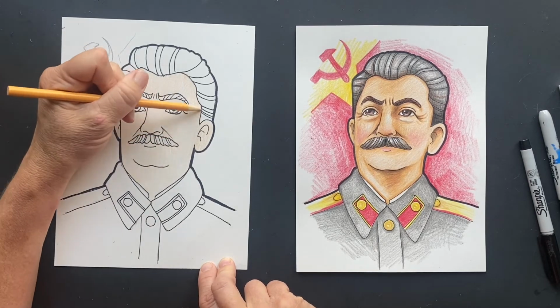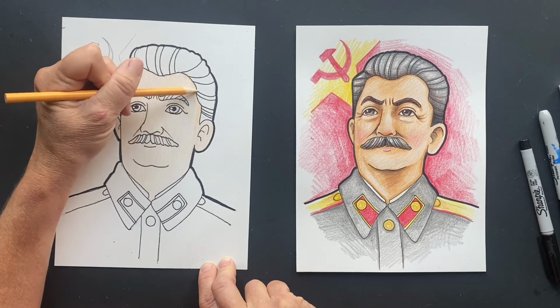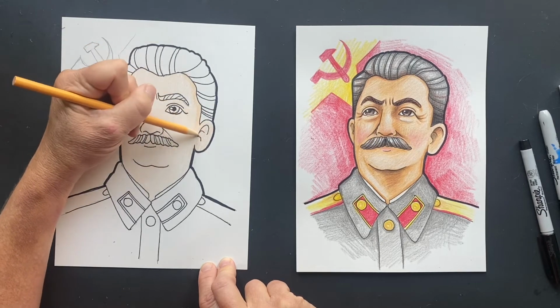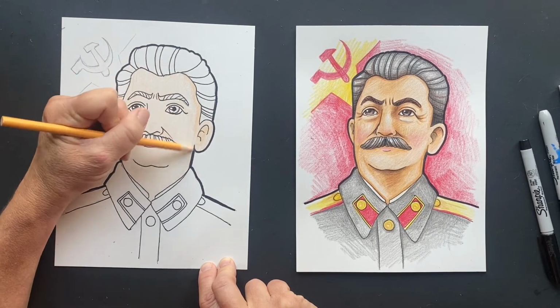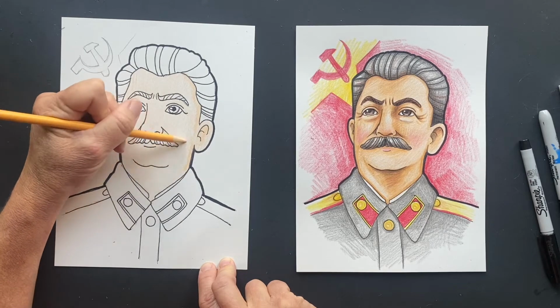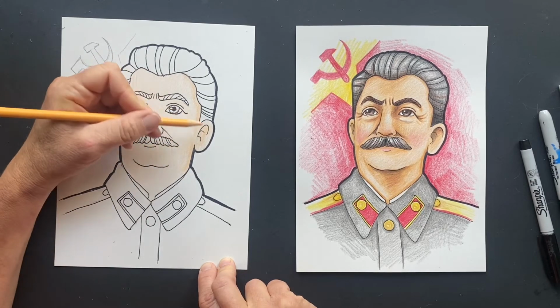Okay, so now you're going to take this and go around the outside and make it press down harder. And it's going to be harder in here and around the edges here. And as you come in, just feather it and make it go lighter.